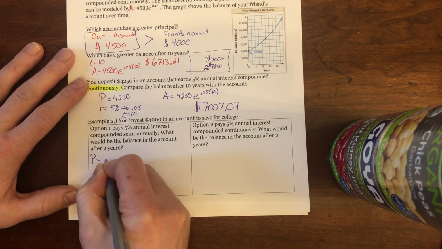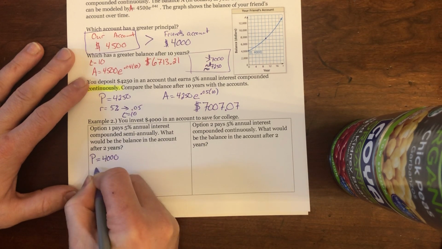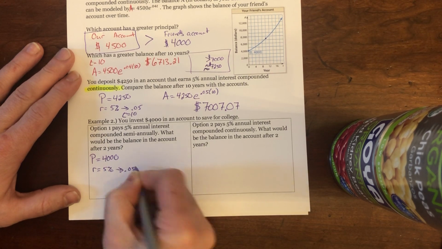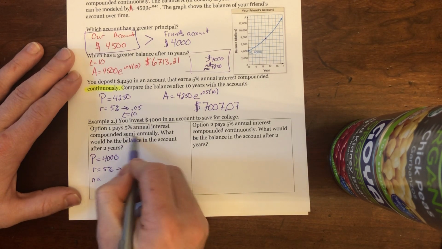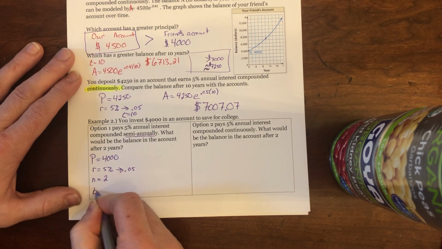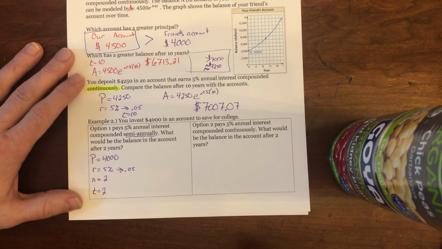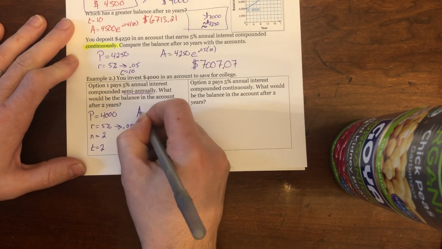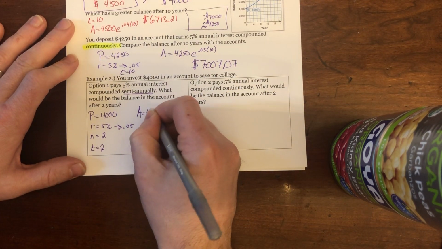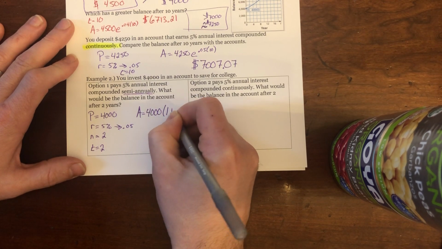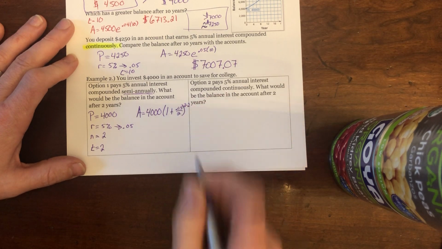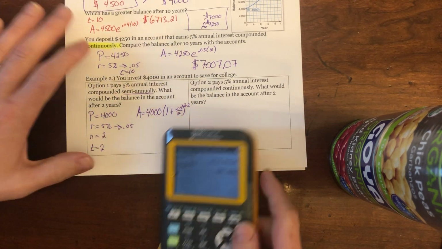So our principal would be $4,000. Our rate would be 5%, which is 0.05. The n is semi-annually here, so that would be twice. And the t is 2 because it's also 2 years. So we're going to go back to use the one that we learned the other day and say, well, our total value will be 4,000 times 1 plus 0.05 over 2, to the 2 times 2, which is 4.